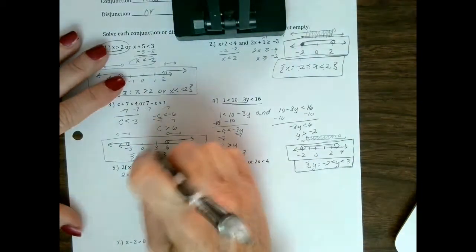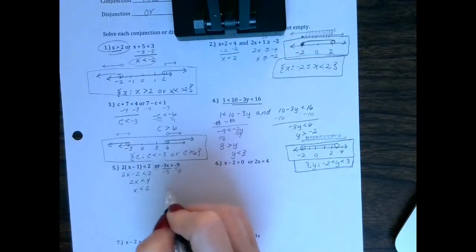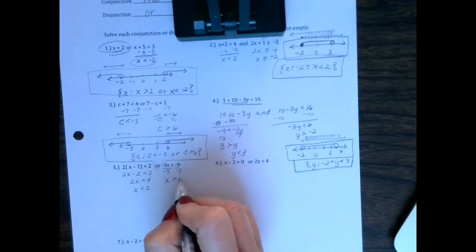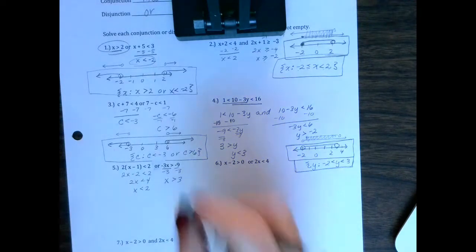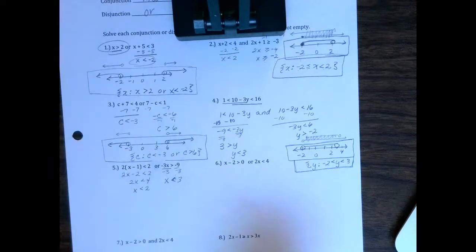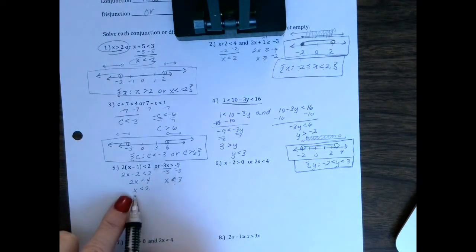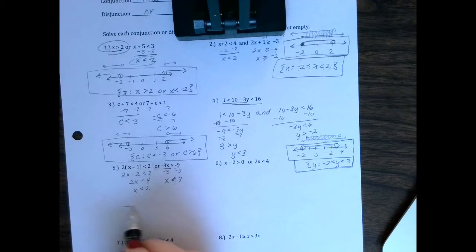Sorry about that. We'll talk about it both as an AND and an OR. We end up with x is greater than 3. Oh, it's got a flip. Sorry about that. Okay, so dividing by a negative switches this, and now we have x is less than 2 and x is less than 3. This is where the what ifs come from.